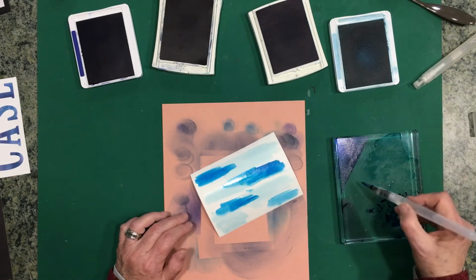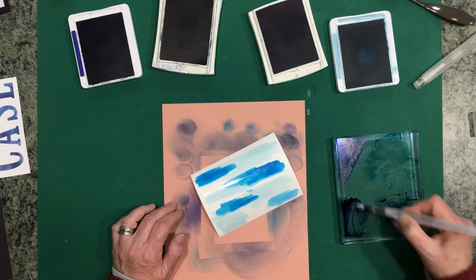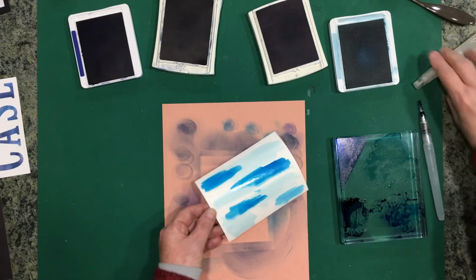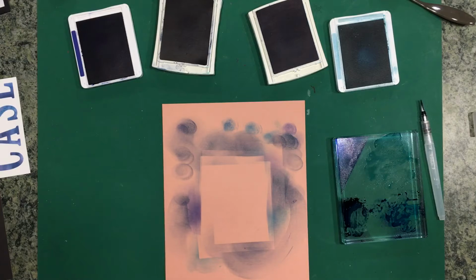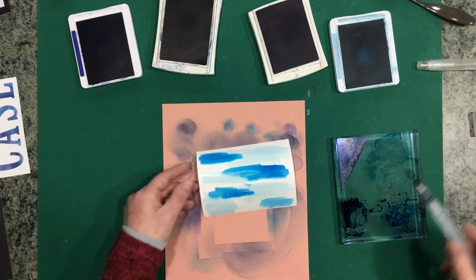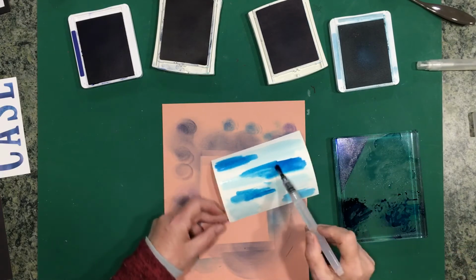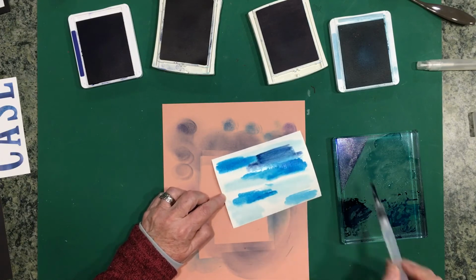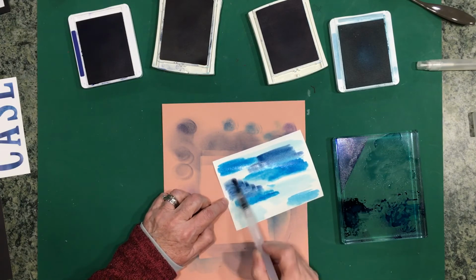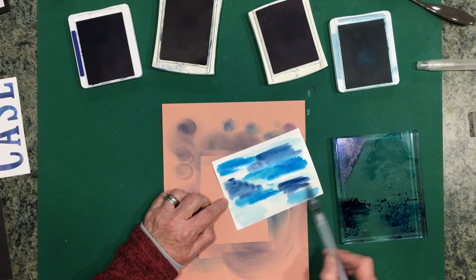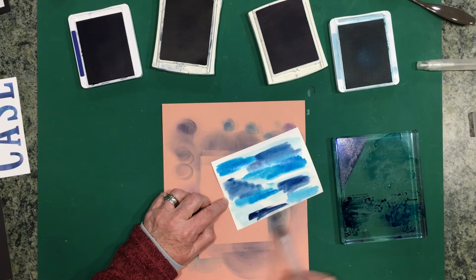Okay, let me go to my, and I might spray it a little bit, re-moisten it here. Here is my navy. There is no right or wrong with this technique. No right or wrong.